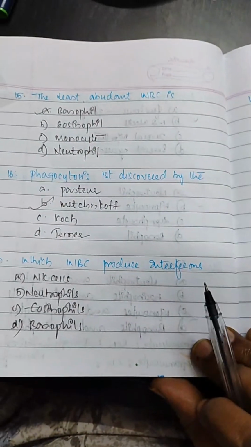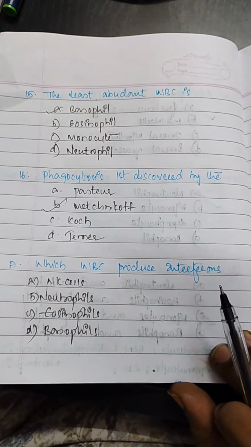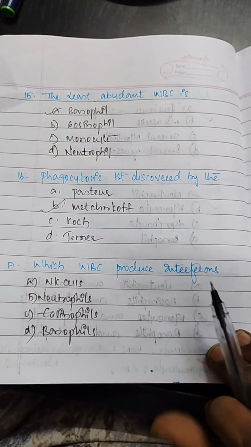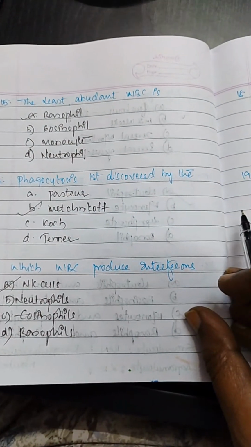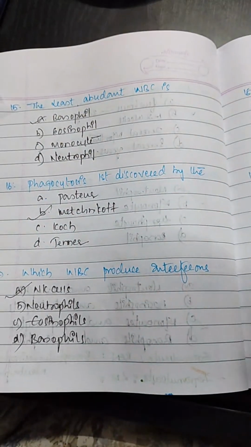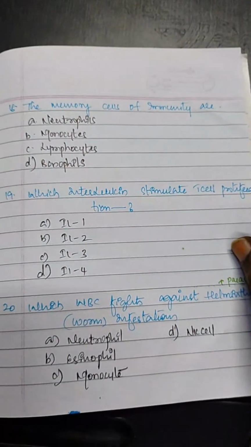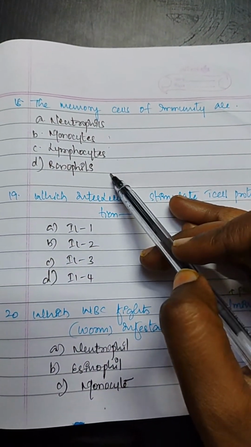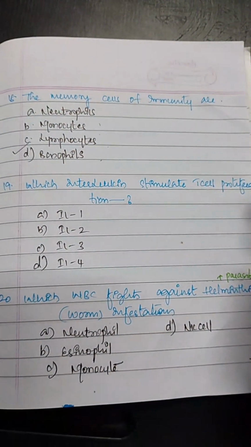The next question, which type of WBC produces interferons? NK cells, neutrophils, eosinophils, and basophils. And the answer is A. Natural killer cells, NK cells, produce interferons. The next question, the memory cells of immunity are neutrophils, monocytes, lymphocytes, basophils. And the answer is C. Lymphocytes are the memory cells of immunity.